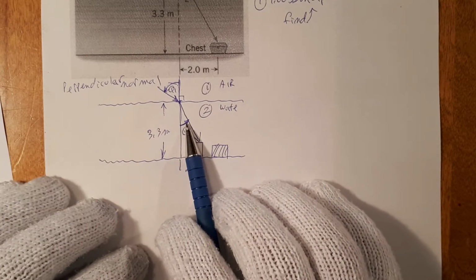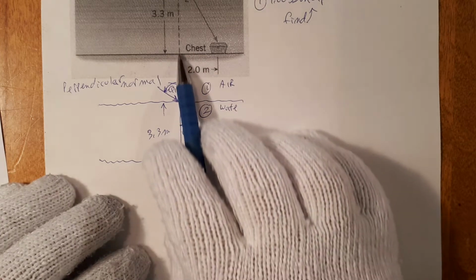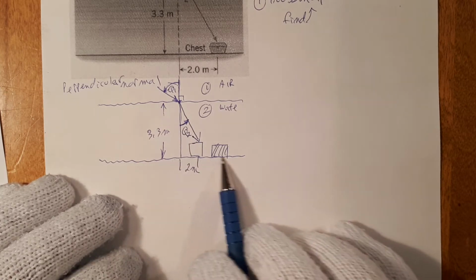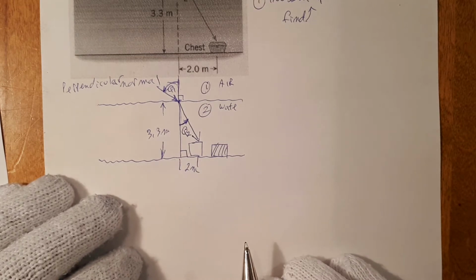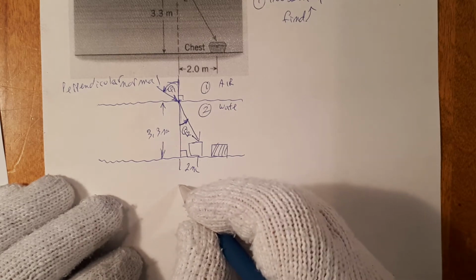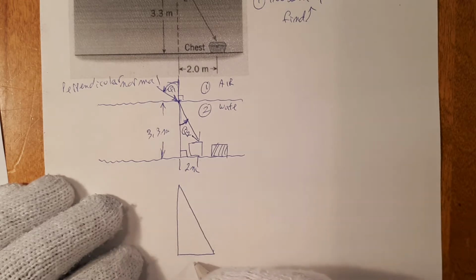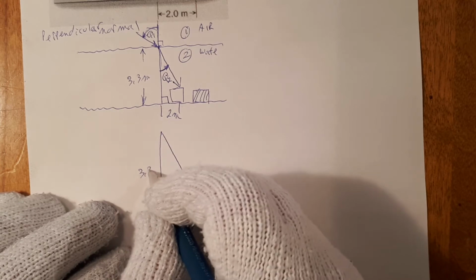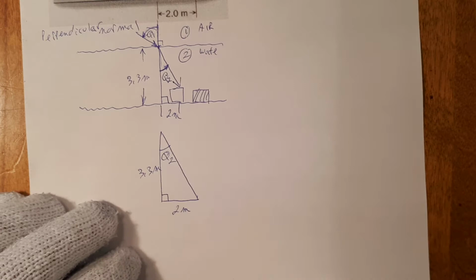Here's theta 2, and we're given some dimensions, 3.3, 2 meters this way, and this line being the normal is perpendicular to the surface, and we'll assume that the bottom of the ocean floor is also perpendicular to the surface, so that is perpendicular here. And what we have here then is a triangle. Let's draw that right angle triangle. That distance is 2 meters. This height is 3.3 meters. Theta 2 is what we want to find, and we know this is a right angle.